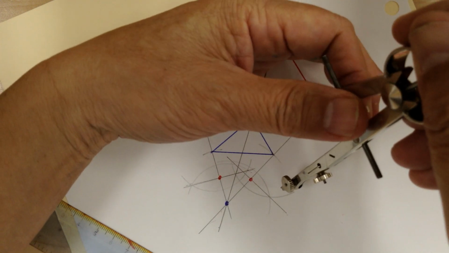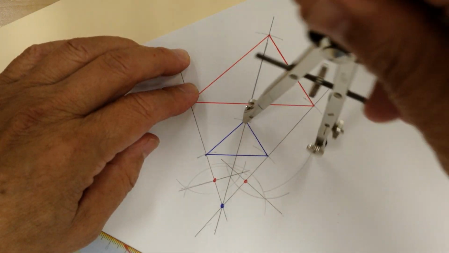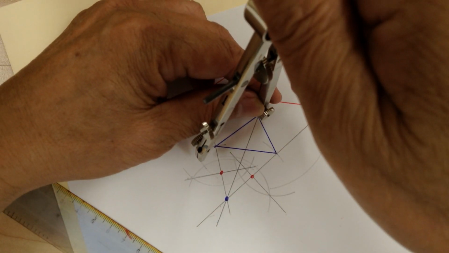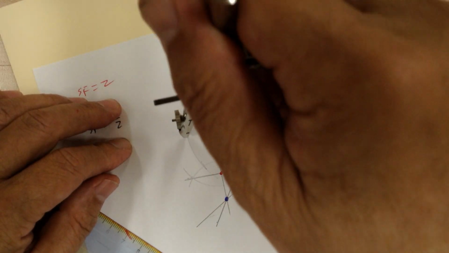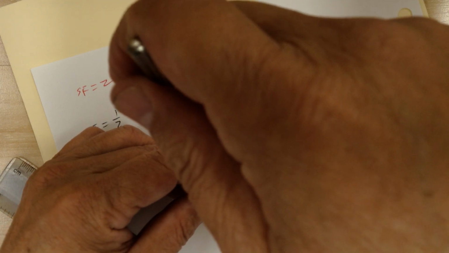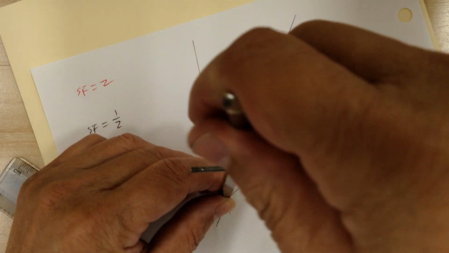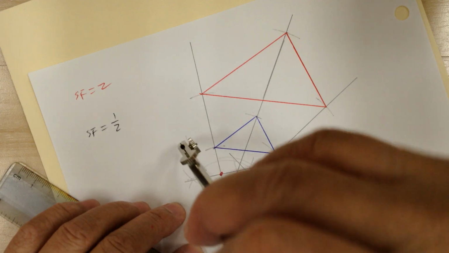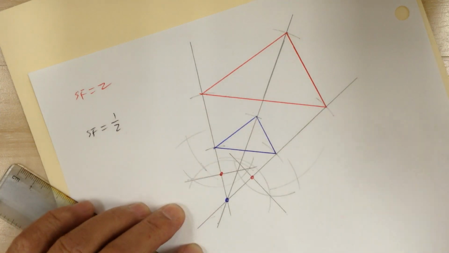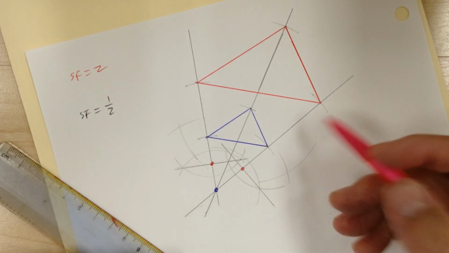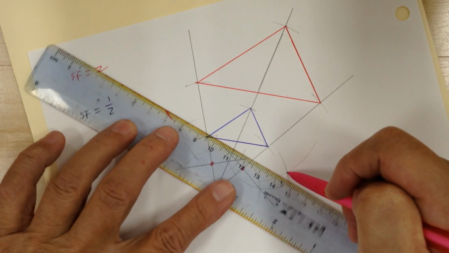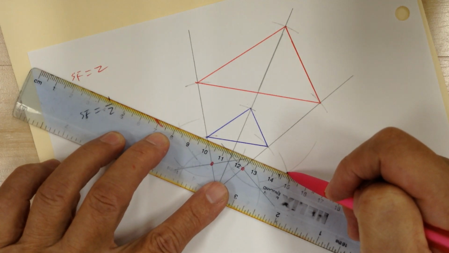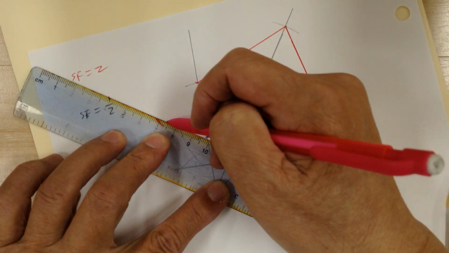I'm going to make this a bit bigger so it'll be way out here. So from here, get this and this point right over here.